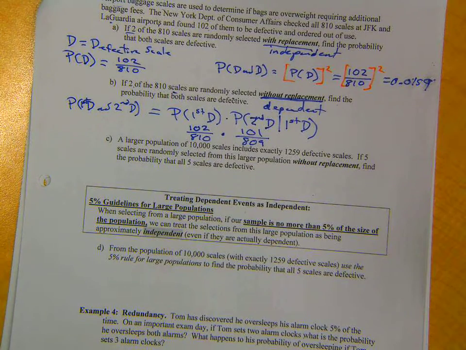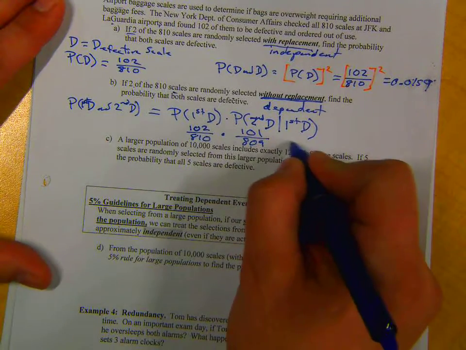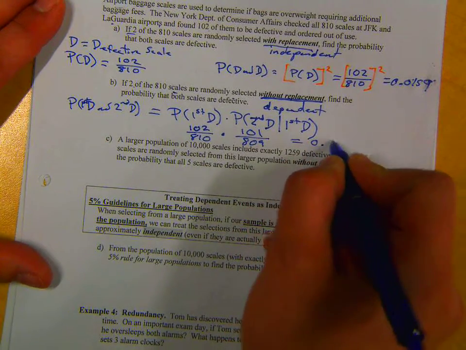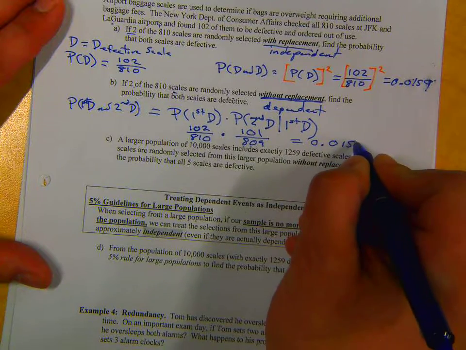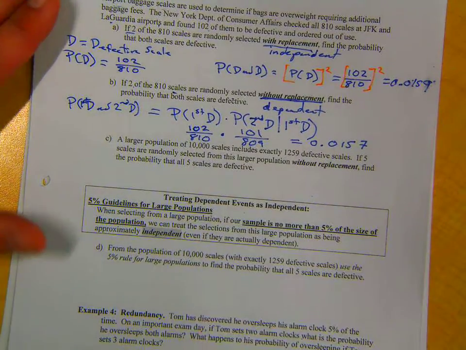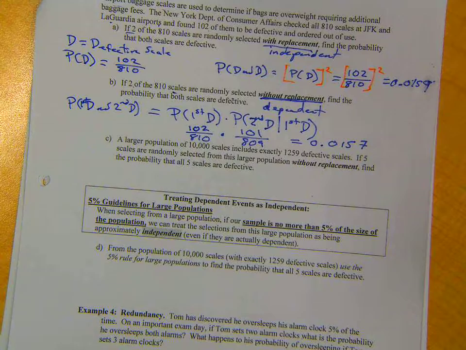Well, I want to calculate that, so I'm going to multiply those in GeoGebra or calculator. I do believe GeoGebra is a little bit easier here. It does it better. So if we do that, I think I get 0.0157. A little bit different. A little bit.